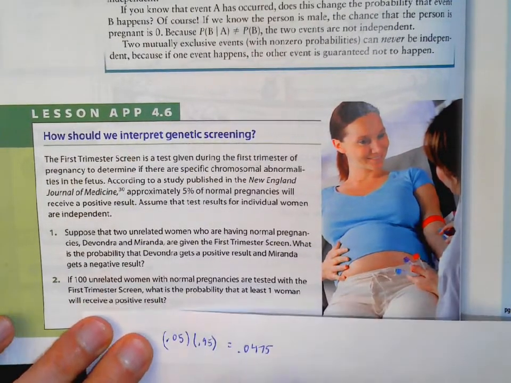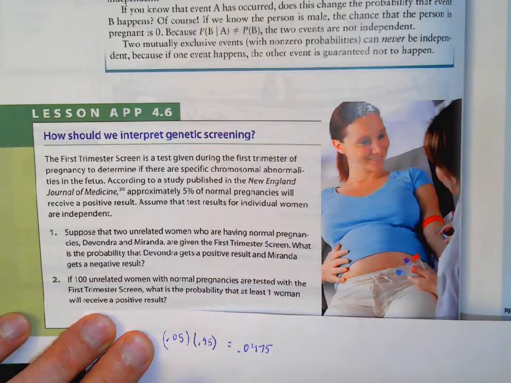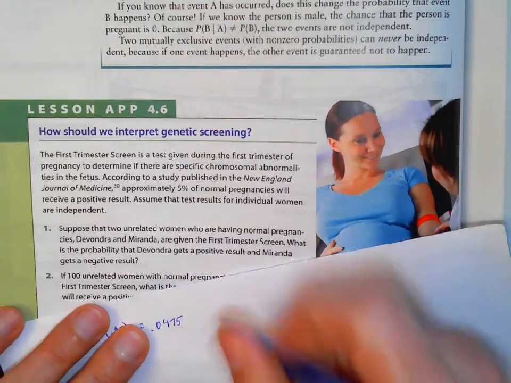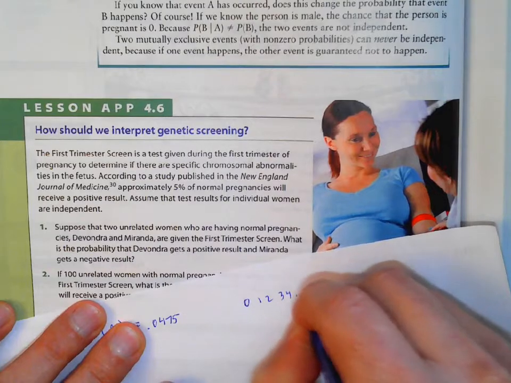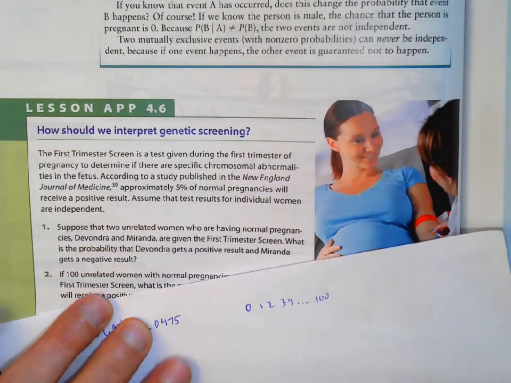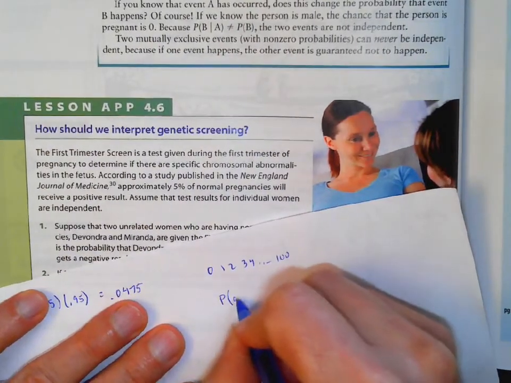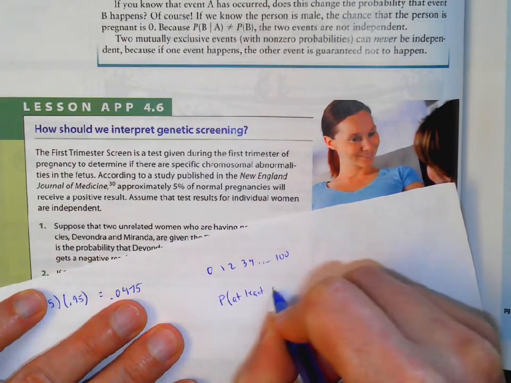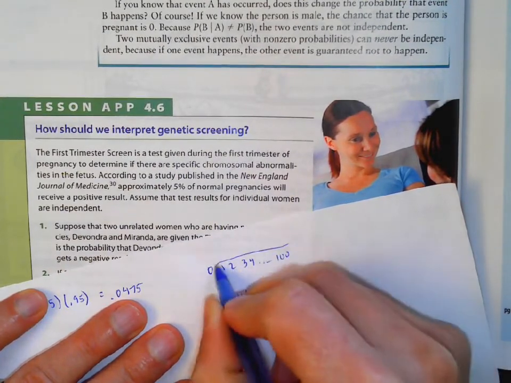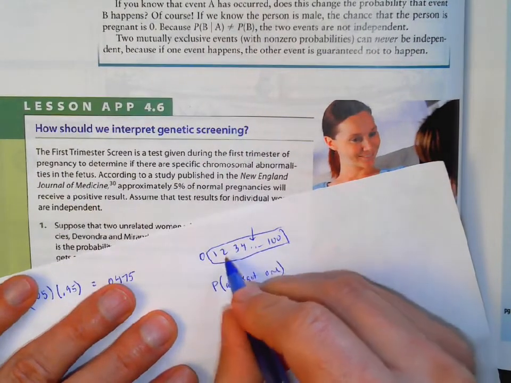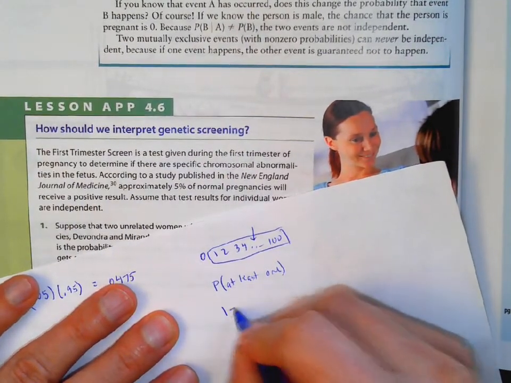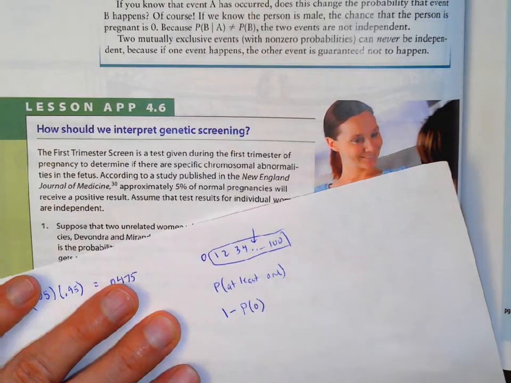Number 2. If 100 unrelated women with normal pregnancies are tested at the first trimester, what's the probability of at least one receiving a false positive? So we have 100 women, so we could have 0 or 1 or 2 or 3 or 4, all the way up to 100 women test positive. So for the probability of at least one, we're looking for this probability right here. That's what we want to find. So the idea to get that, instead of finding each individual one, is to do 1 minus the probability of no one getting a positive.